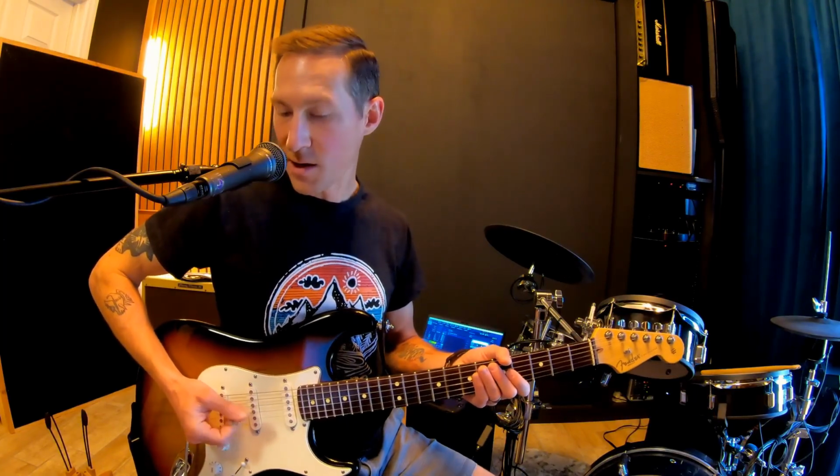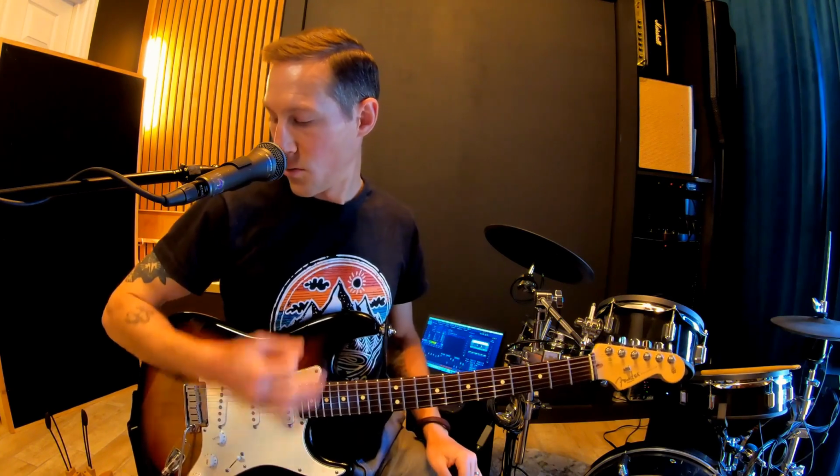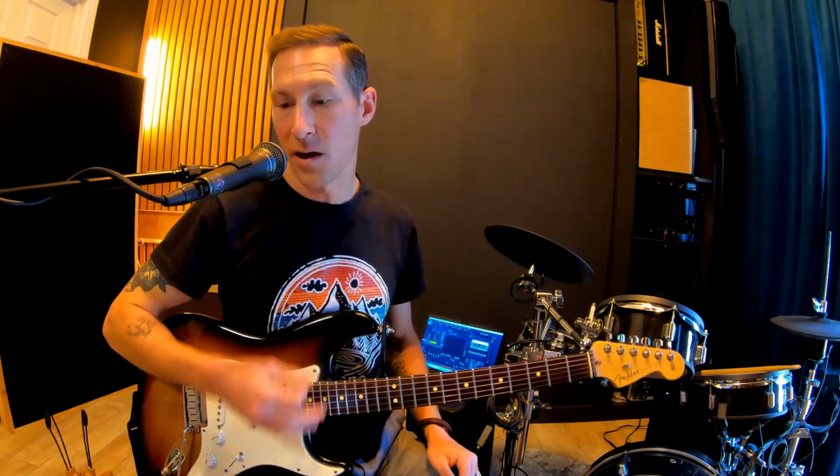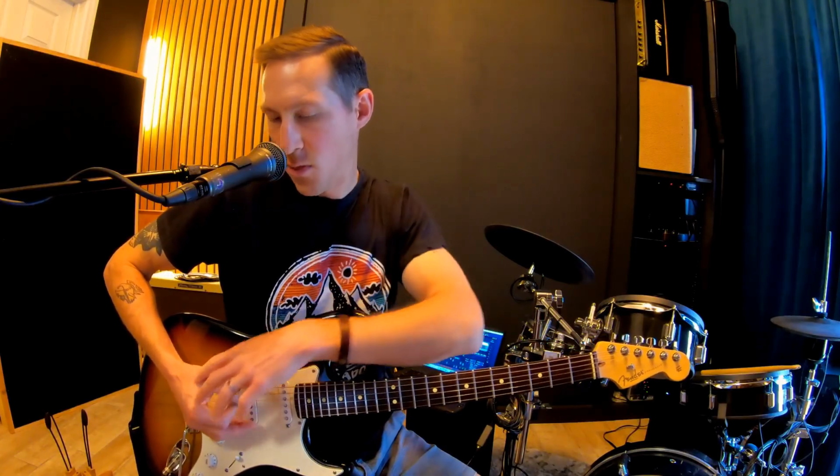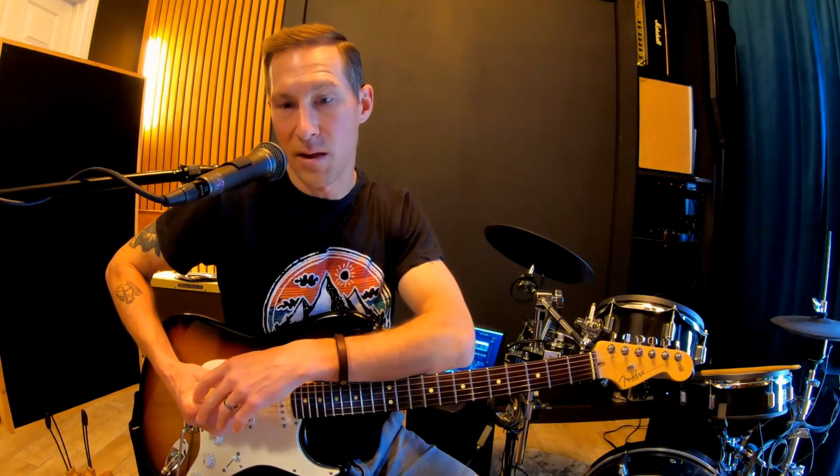Now notice when I'm chugging, I'm no longer rotating from the fulcrum of my elbow to strum the guitar. Now I'm karate chopping and I'm just using my wrist, this motion with the wrist and my thumb and index finger.